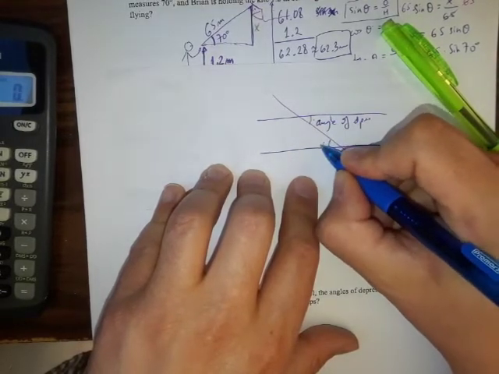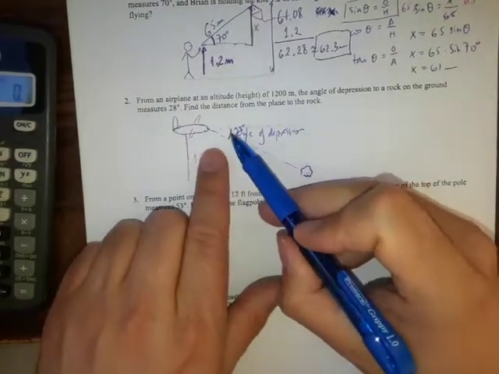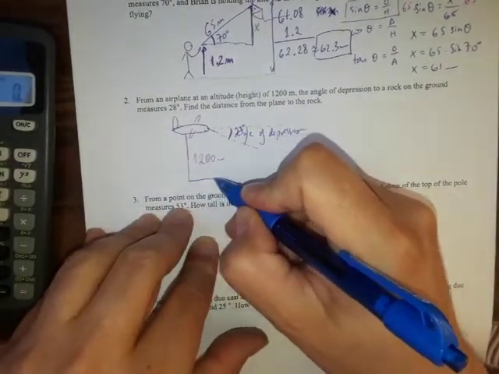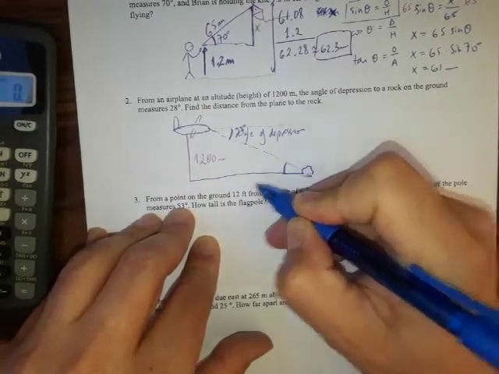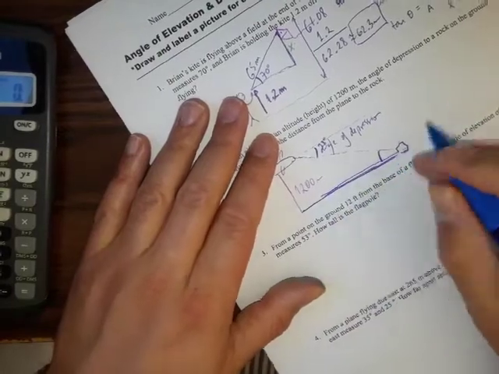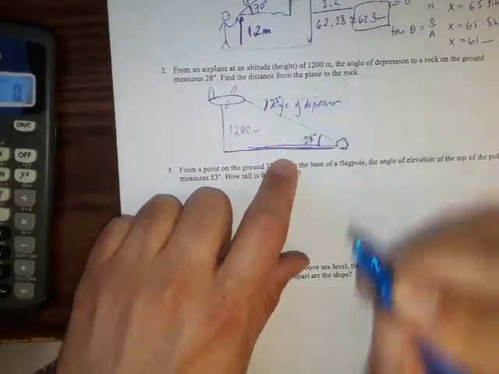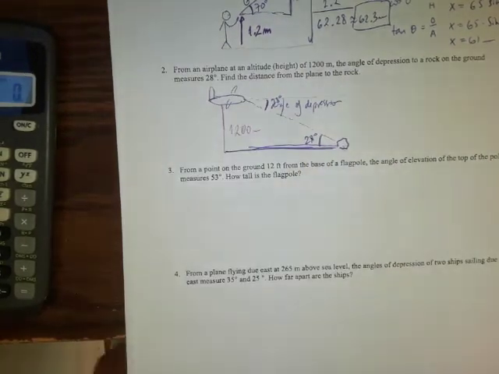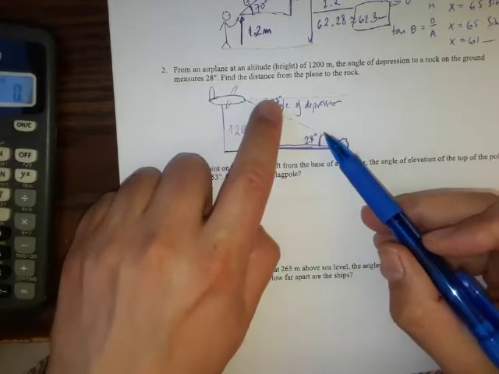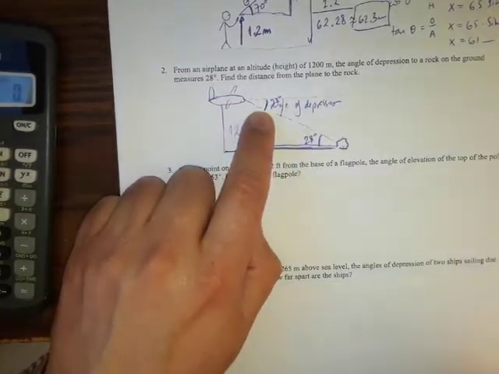That's what happens in this exercise. This angle here is going to be the same as this, so this is going to be 28. I'm sorry for this line, because it should be a straight line. That happens with all problems about the angle of depression. You have to really make sure you understand that this equals this, not the angle here, but this.